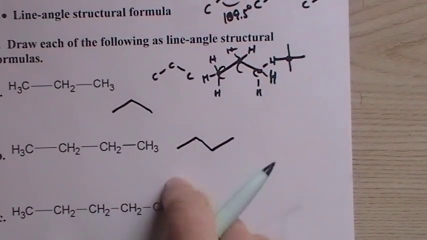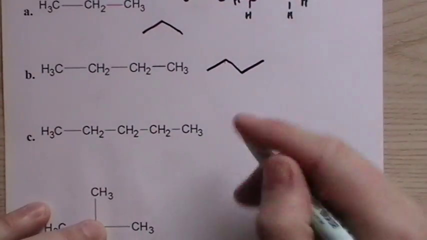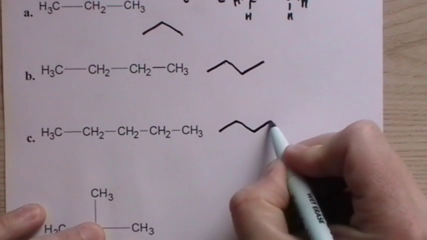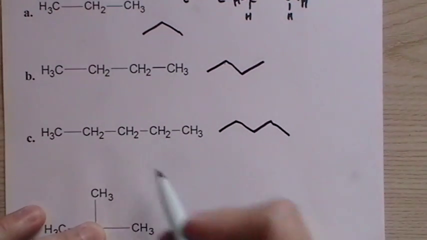And we're going to take the line angle formulas and go back to the original molecules as well. How about this guy? So it's 1, 2, 3, 4, 5. And that's pentane.